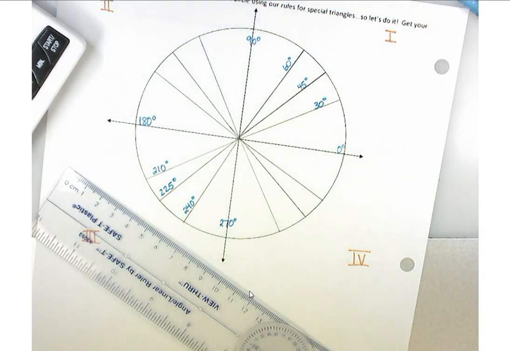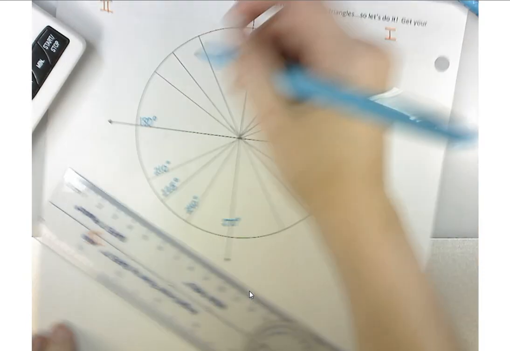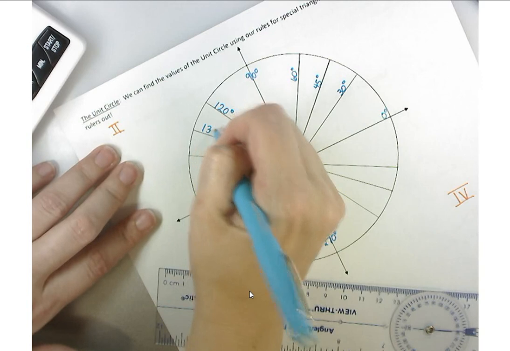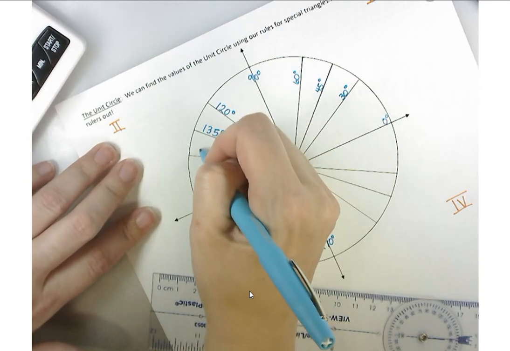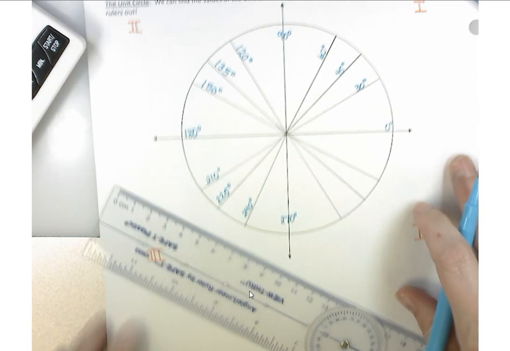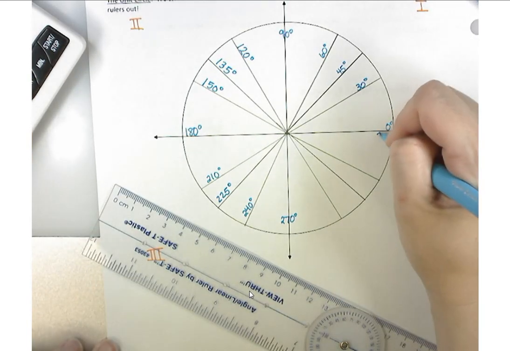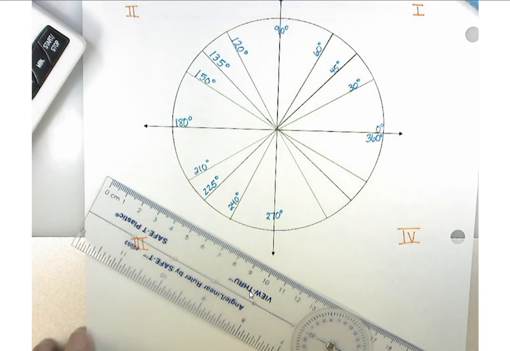Okay, and then again you can just follow the pattern. So if you want to keep adding, you have the 30, then add the 15, then the 15. Okay, and go ahead and do that all the way around until you get the full way, which the full circle is going to be 360 degrees.